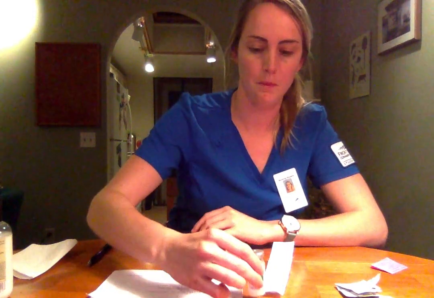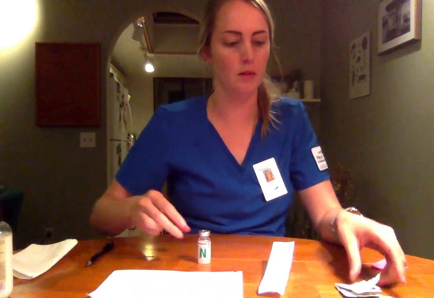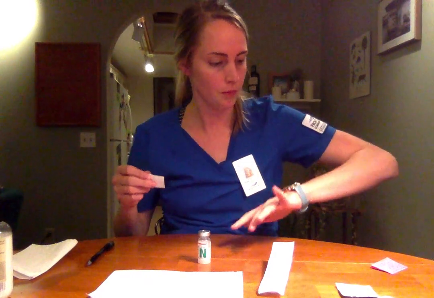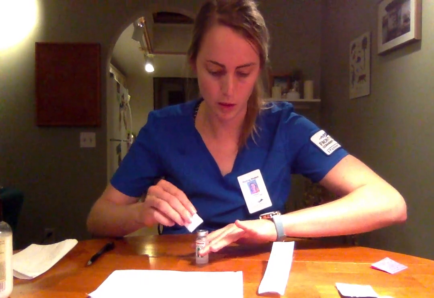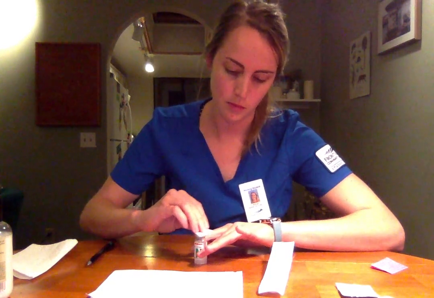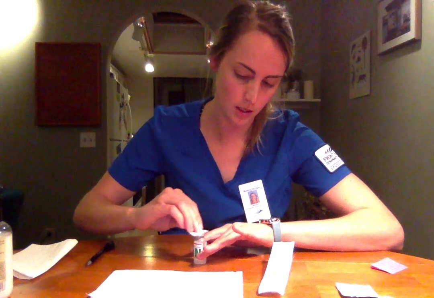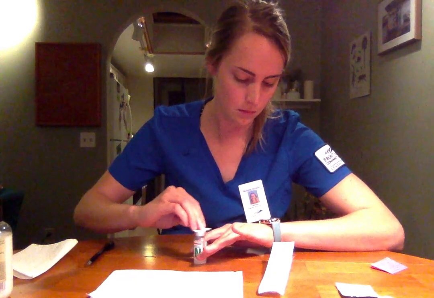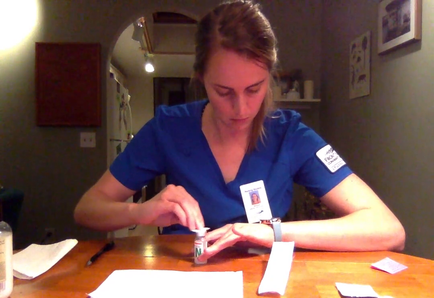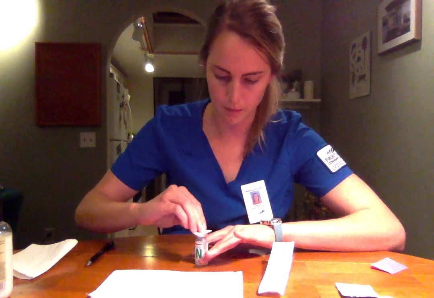Okay. Now I'm going to wipe the top of the vial for 15 seconds. Alright, starting now. Lots of friction, getting it nice and cleansed. Okay.